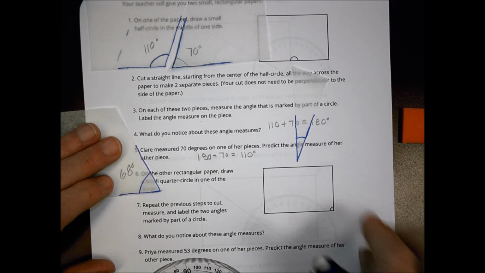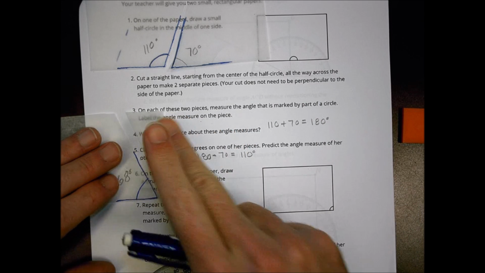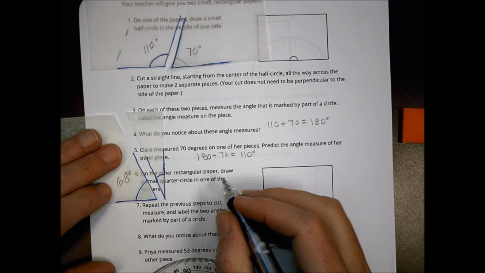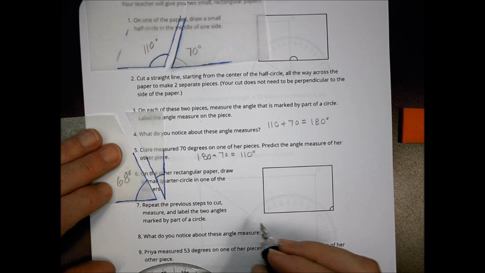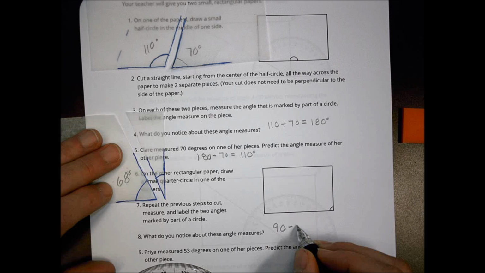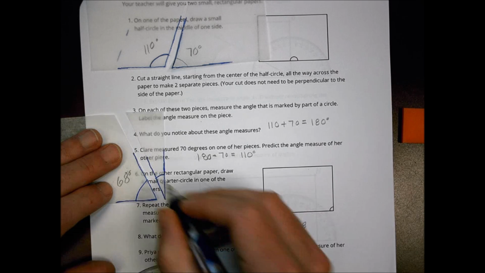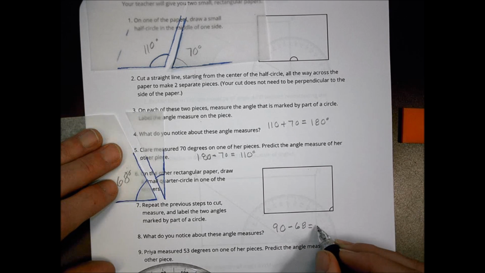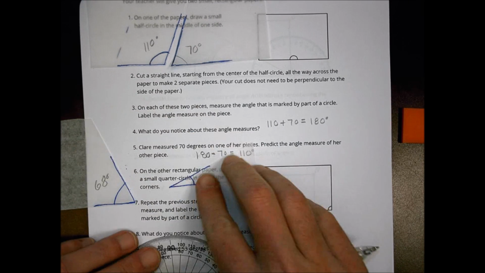Can I figure out the other piece? I sure could. I could do math with it, or I could actually measure it. If I know it started at 90 and I already have 68 degrees, this piece is going to be whatever is left. So I should end up with something around 22 degrees. But let's just take a look at it for real and see.